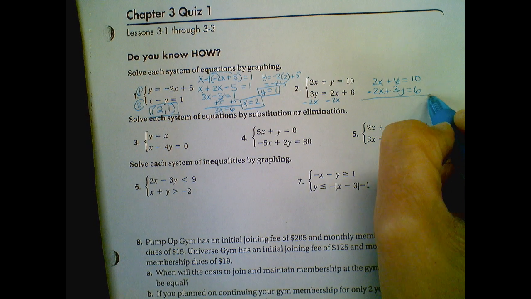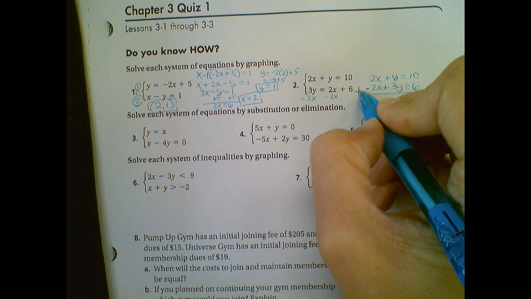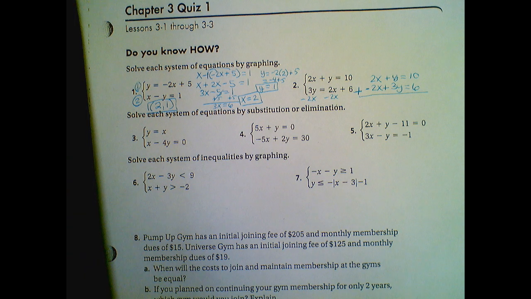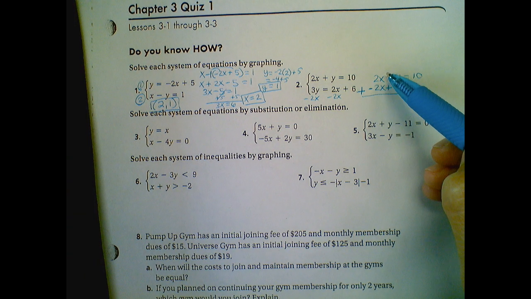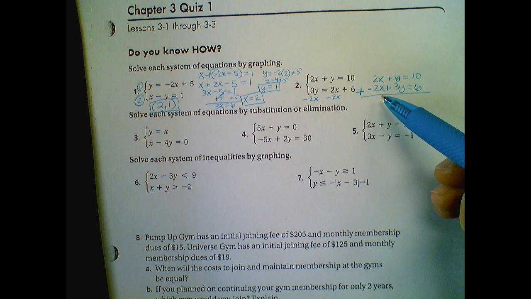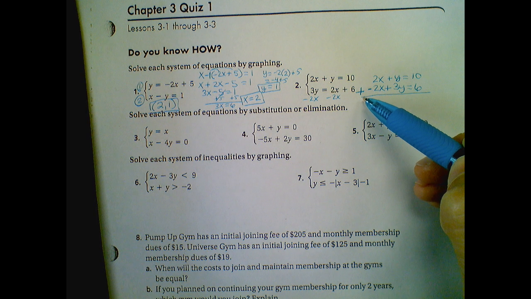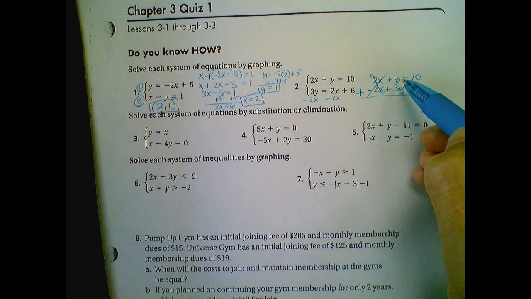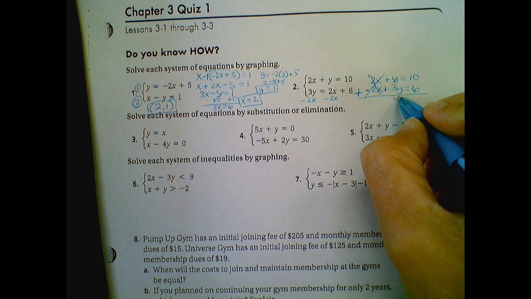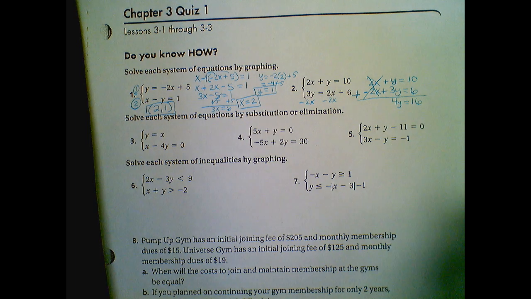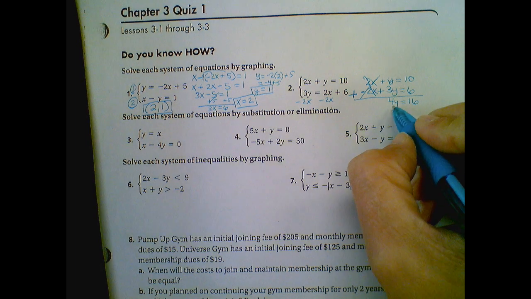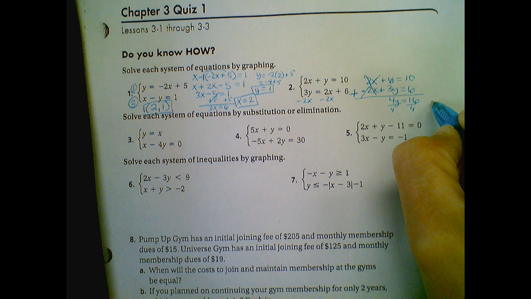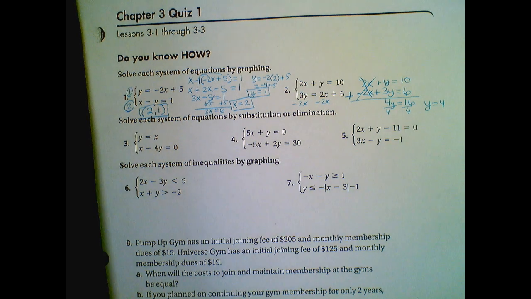So then from here, I'm going to make a big addition problem, and I'm going to use that elimination method. And the nice thing about this problem, these x's, they already cancel out. So positive 2x plus a negative 2x just cancels. They're opposites. Then 1y plus 3y is 4y equals 16. So then I keep solving for my y. So I get y equals 4.